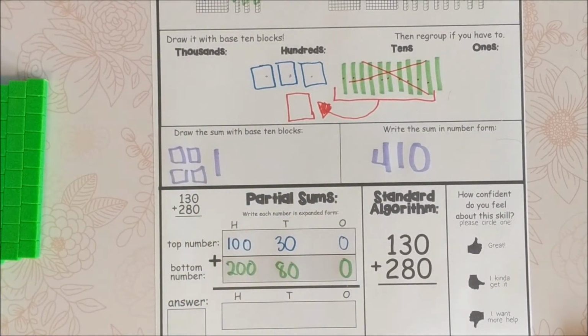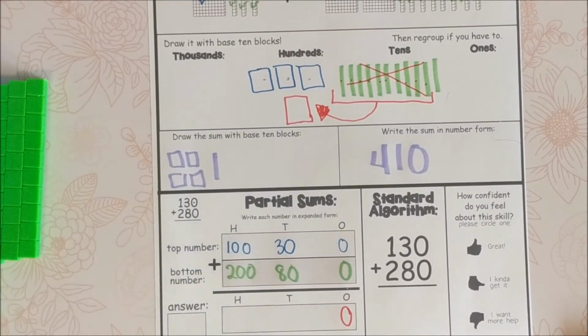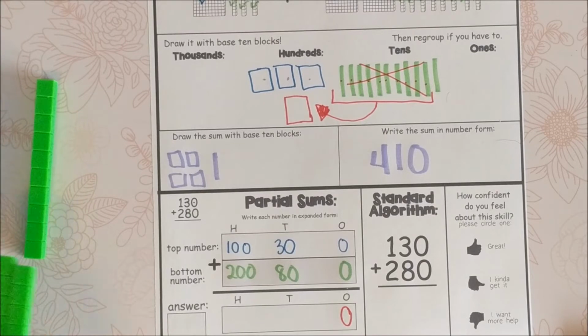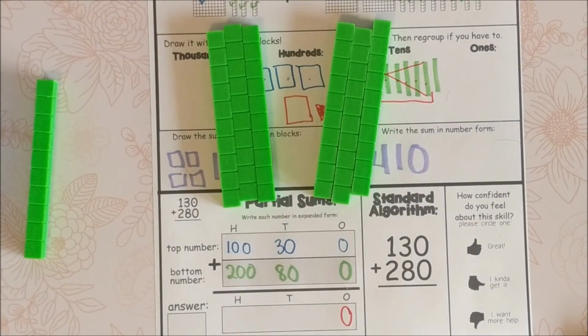Now we're going to add and see how many ones we have, how many tens we have, and how many hundreds we have. There's 0 in the ones. 30 plus 80. So here's our 30 plus 2, 3, 4, 5, 80.